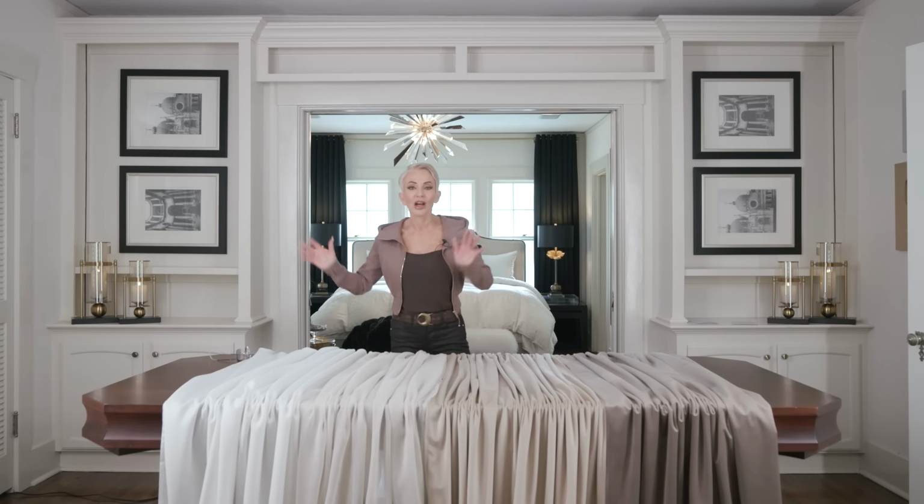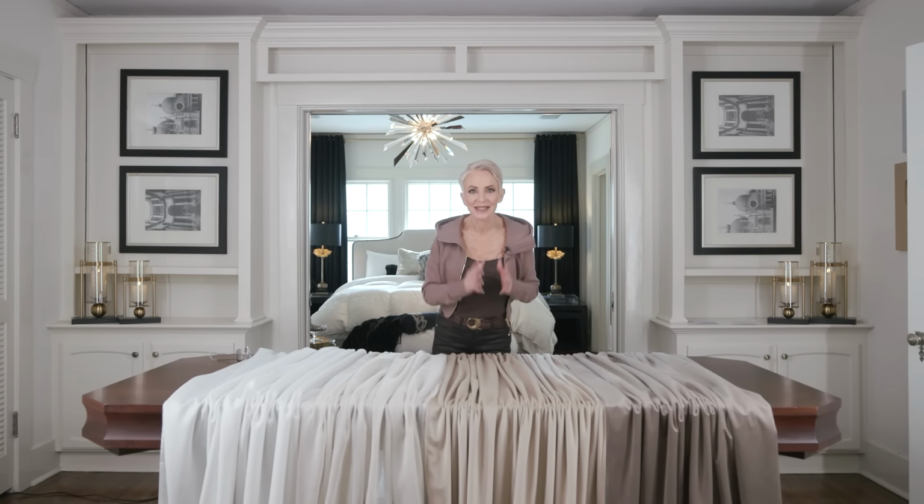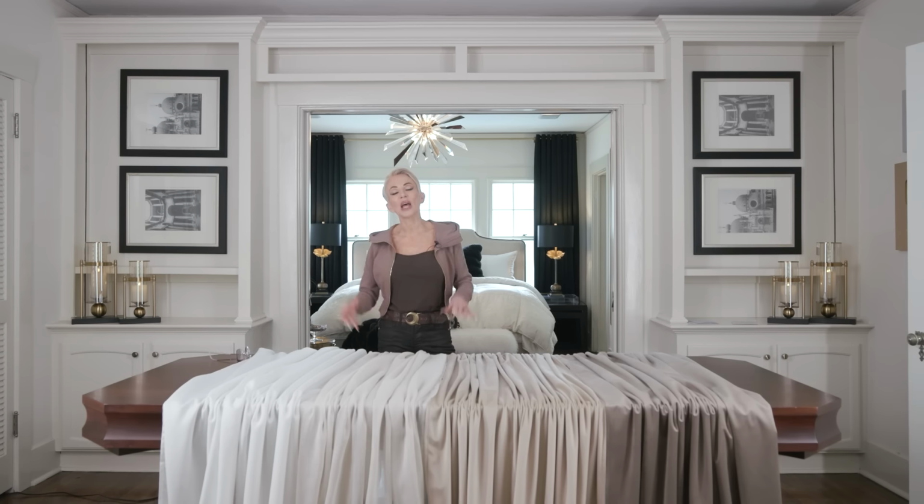So let's say we've selected the right weight of material, whether it's velvet or cotton or linen, and then we get the right color. What next? A very important thing for you to lock in is the header design. You know what that means? In window treatment speak, it means how the window treatments or the curtains attach to the rod.